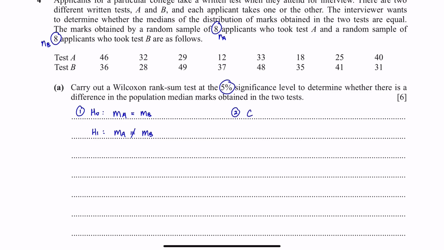we can start finding the critical value. So we need to know the values of m and n. M being the smaller sample size, but in this case, since they are both the same, m equals n equals 8. And it's a two-tailed test, right? Because this is unequal instead of bigger or smaller.